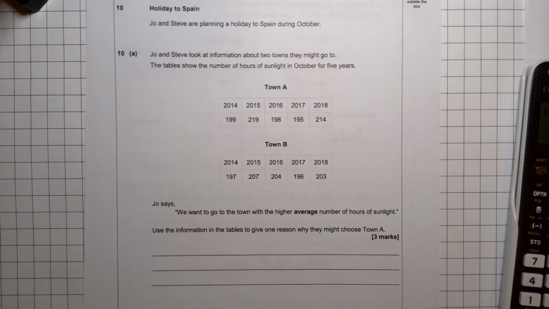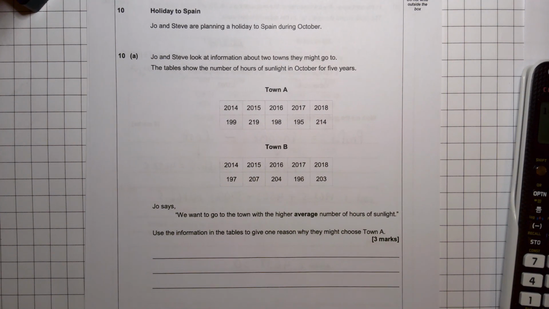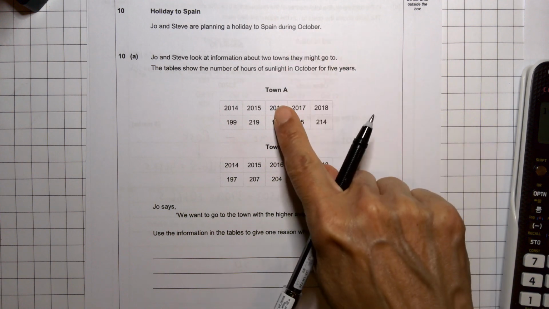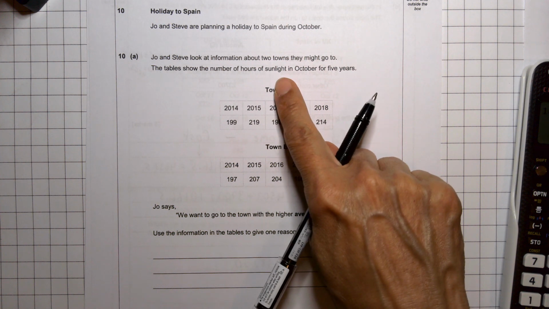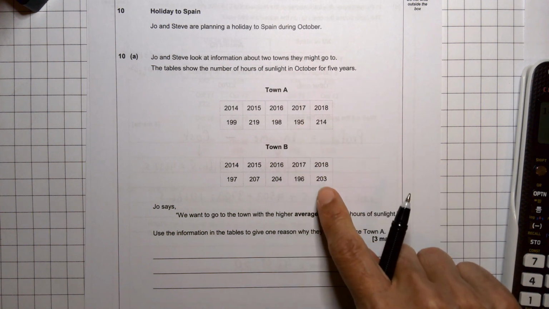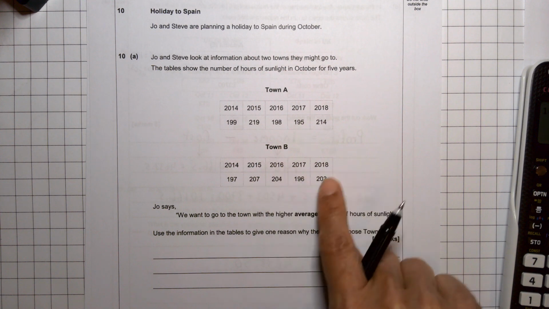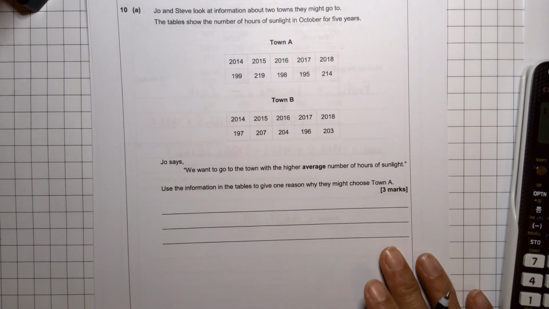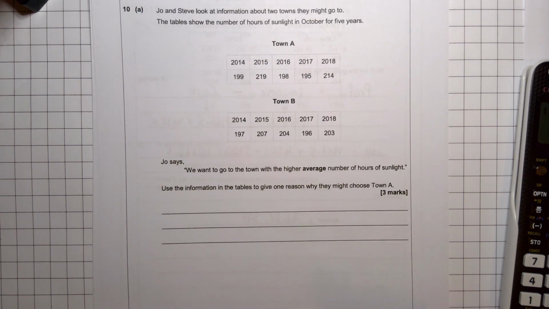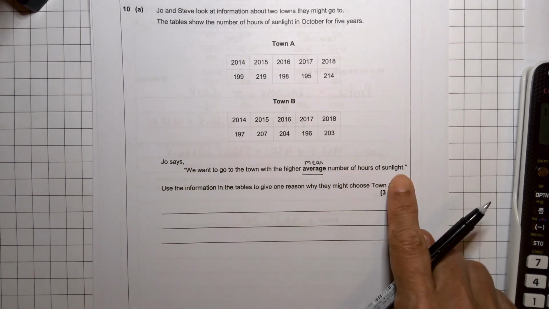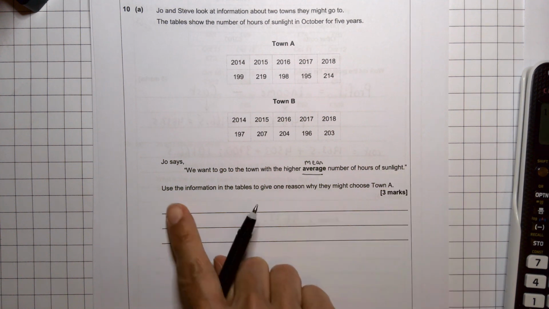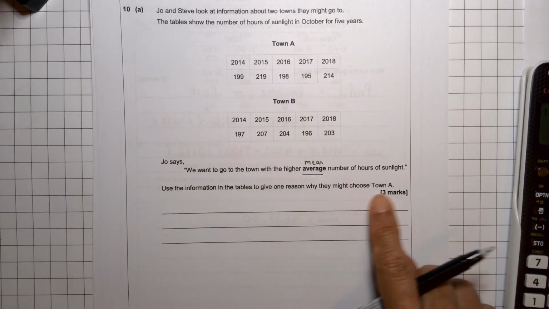Excellent. Let's move on. So now we have question 10, and question 10 is a holiday to Spain, and they want to go in October. Here are 2 towns, and they have the amount of hours of sunshine or sunlight that they get in each of the years in each of the towns. And Joe says that they want to go to the town with a higher average, in other words mean, number of hours of sunlight. Use the information in the tables to give a reason why they should choose town A.